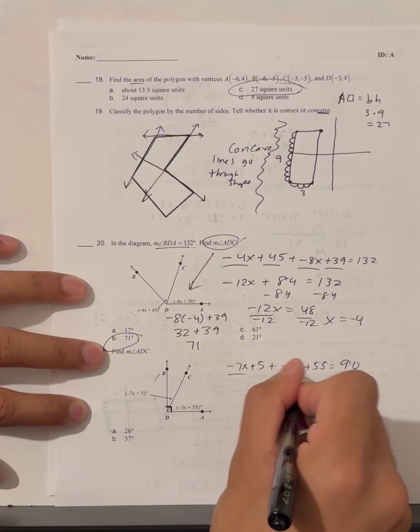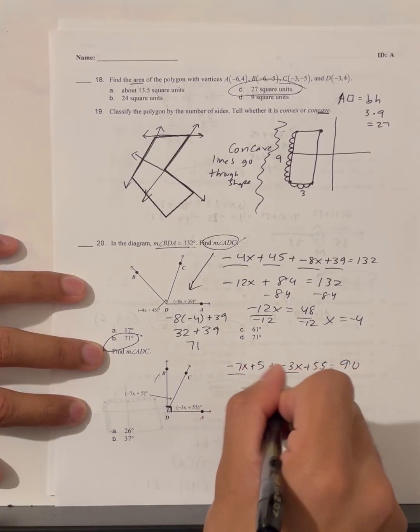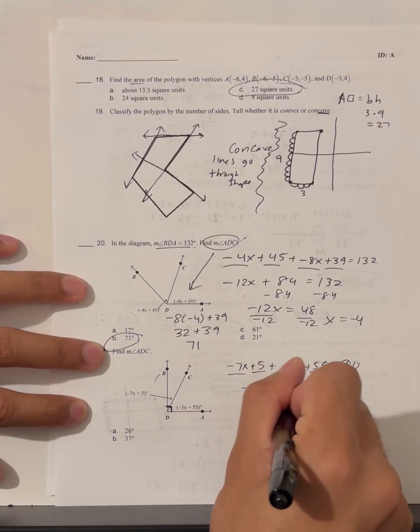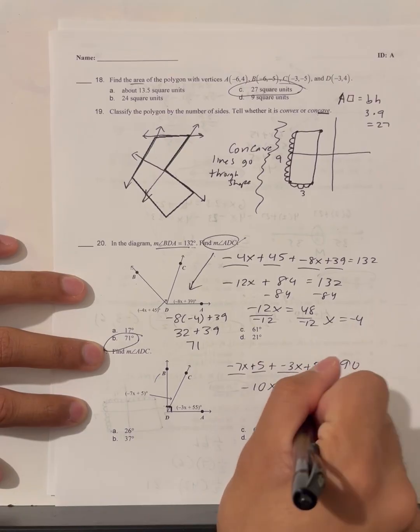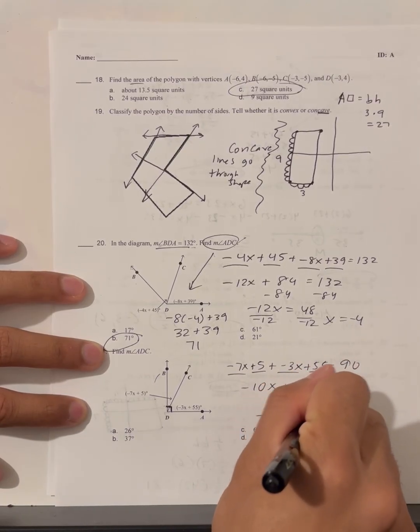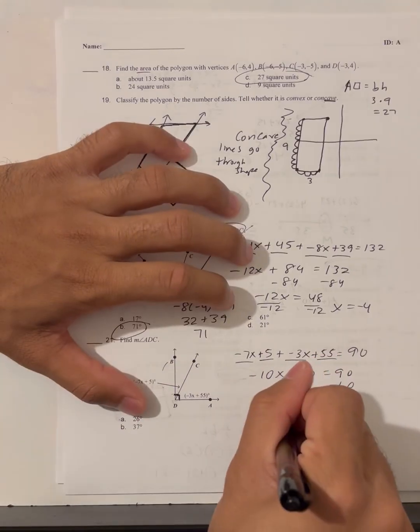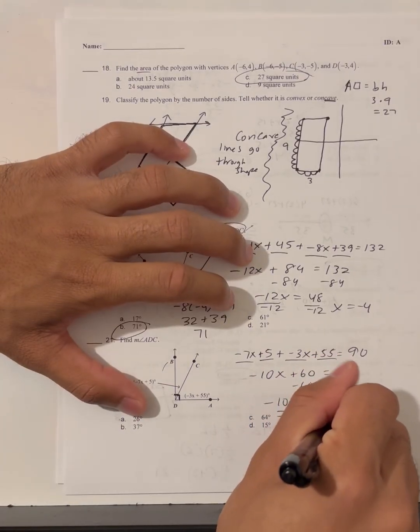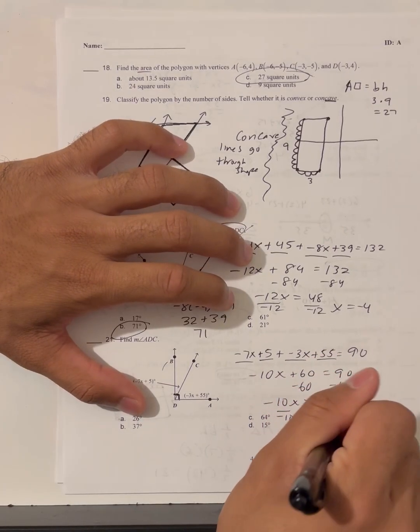Okay, so -7x minus 3x is -10x. 5 plus 55 is 60, and this is equal to 90. So subtract 60, now you get -10x equals 30. Okay, if we divide both sides by -10, we get x equals -3.